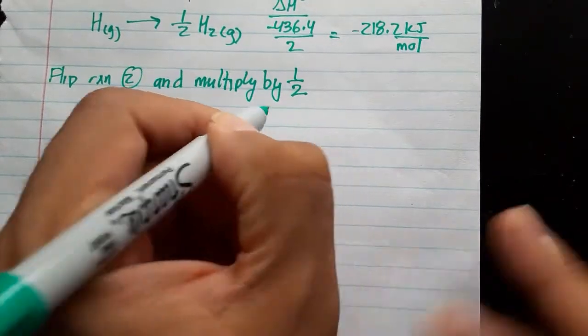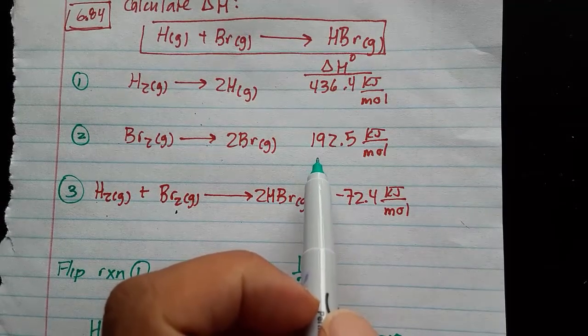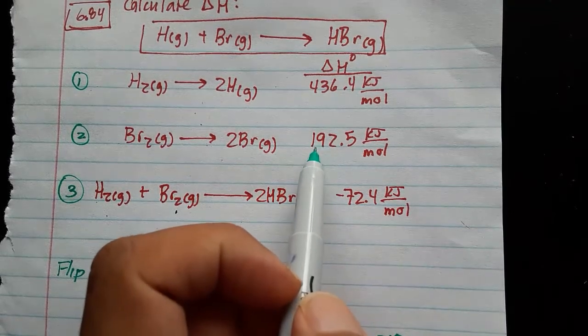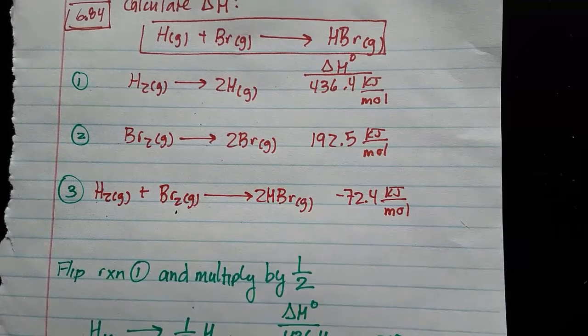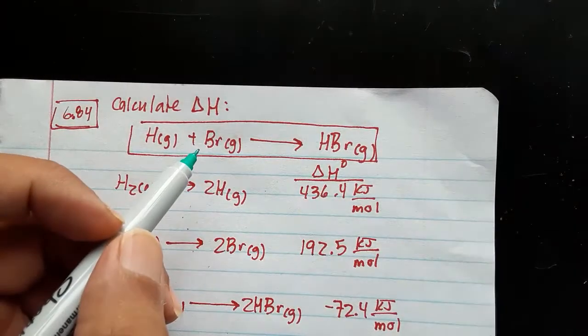And like stated before, by flipping it, this becomes minus 192.5, and dividing it by 2 gives us minus 96.25. The reason I did that is now I have my Br gas on the reactant side, which is what I want here.